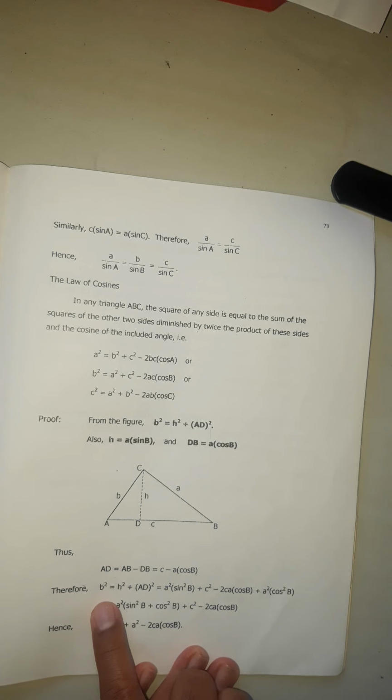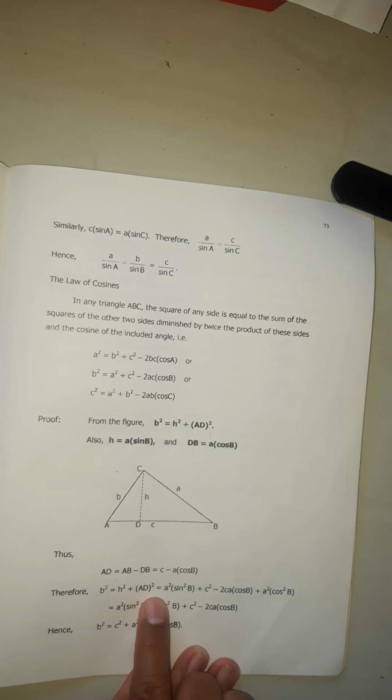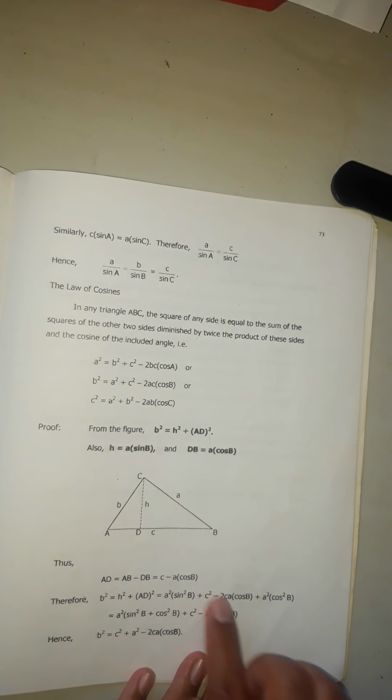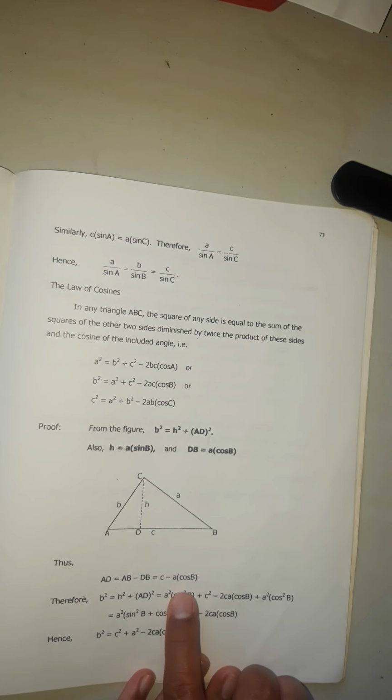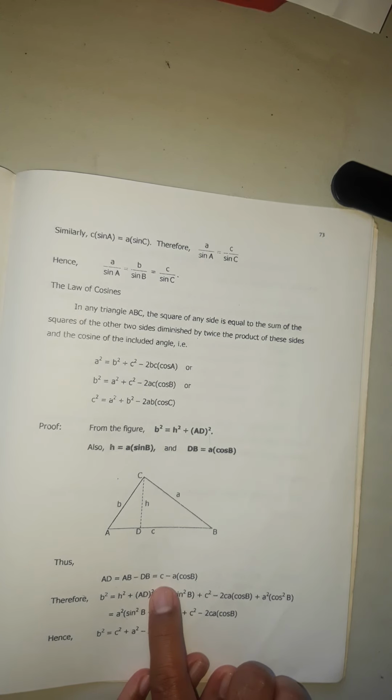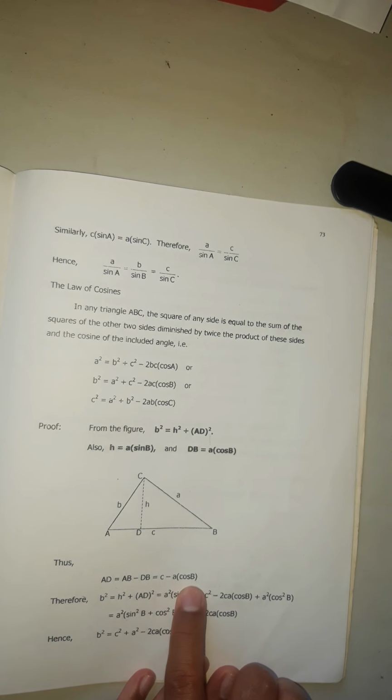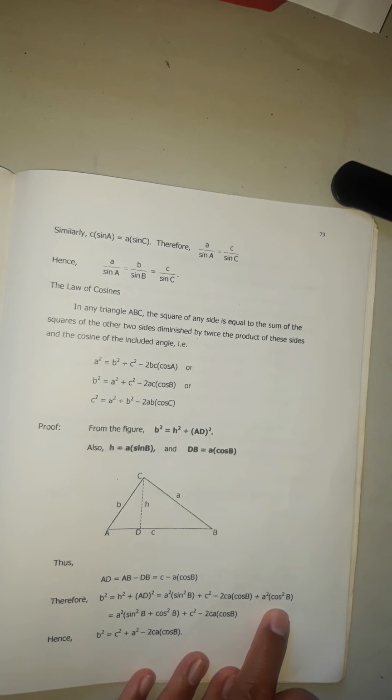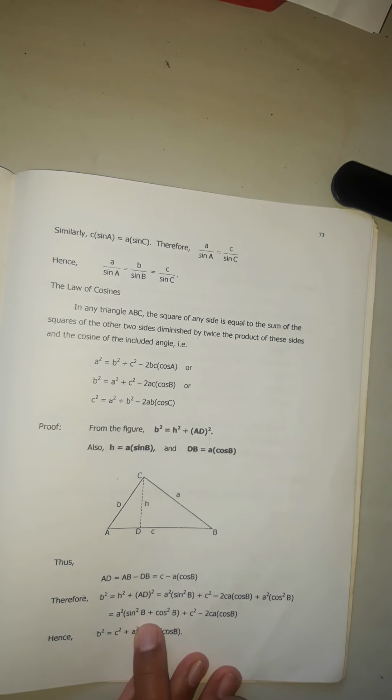So using the Pythagorean theorem, you have B squared is equal to H squared plus AD squared. We have the value for H, so you substitute, and then the value for AD, which is squared. Squaring it is a binomial, so the expansion would be C squared minus 2CA cosine B plus A squared cosine squared B. Then take the common factor of the two: A squared times sine squared B plus cosine squared B, which is equivalent to 1, plus C squared.